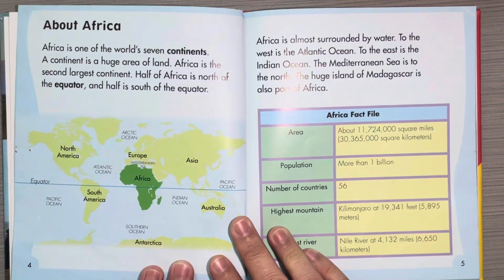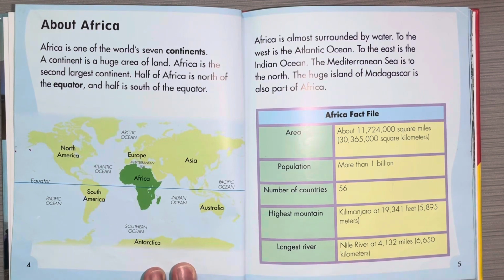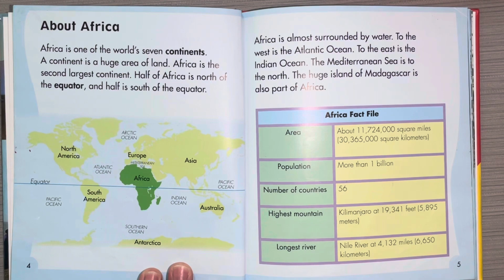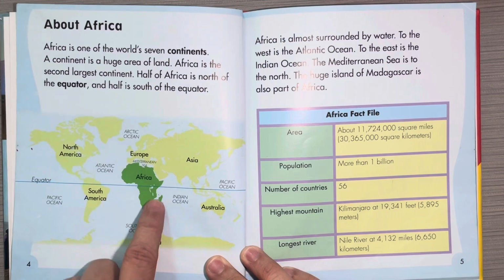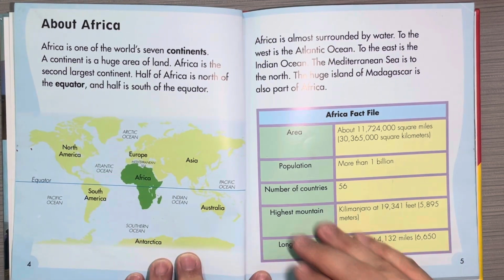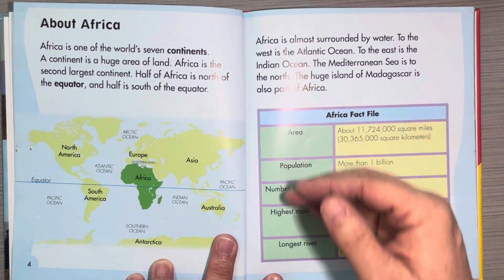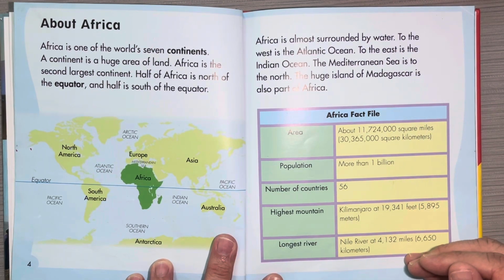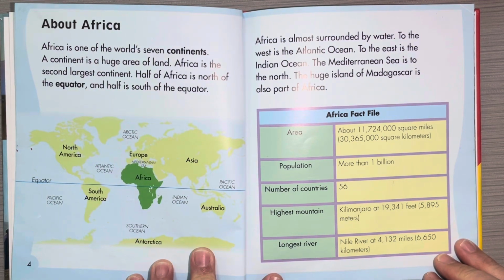About Africa. And before we read these 2 pages, I wanted to talk to you about maps being something that is in a nonfiction book. It's an important feature of a nonfiction book. Maps give you information. This is a map of the world, and in dark green, it shows you where Africa is. Okay, and this is a table right here, and it gives you facts about Africa. So in dark green, it gives you a subject, and then in the yellow, it tells you information about that subject. About Africa. Africa is one of the world's 7 continents.